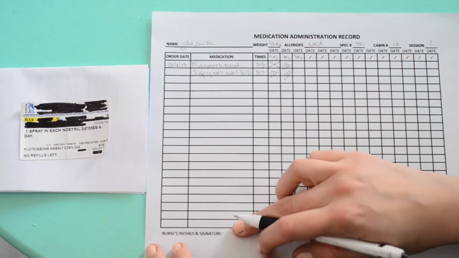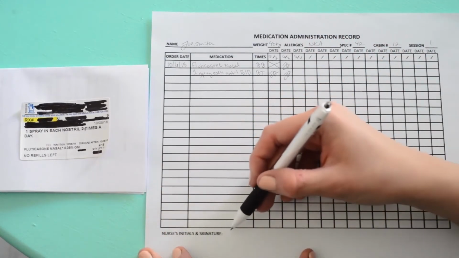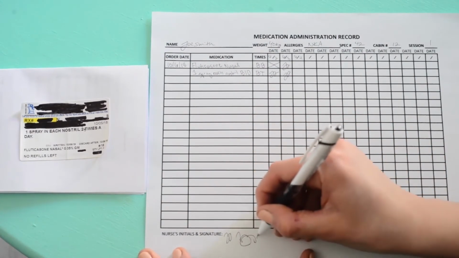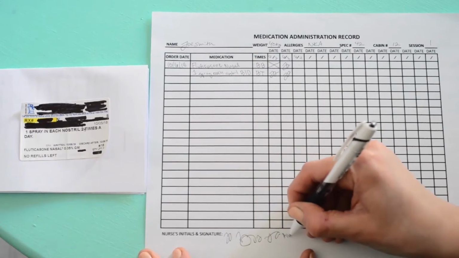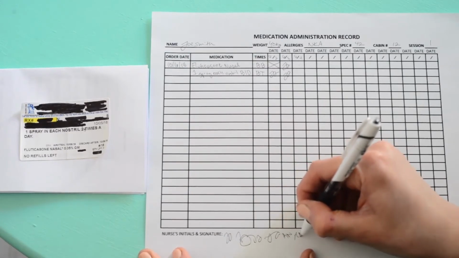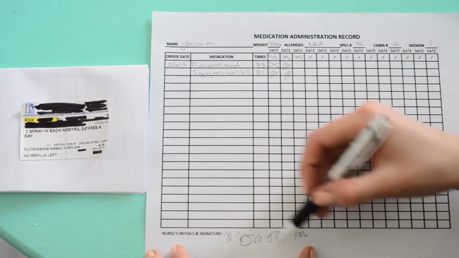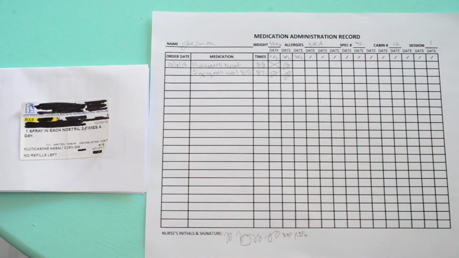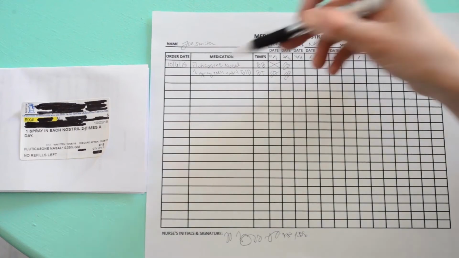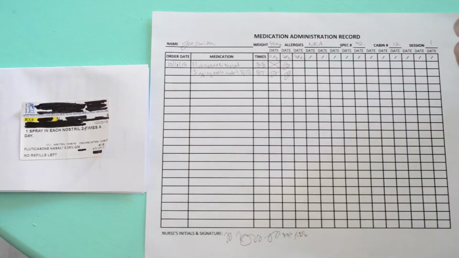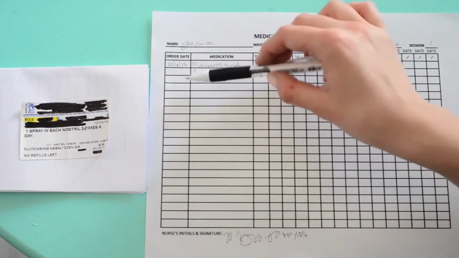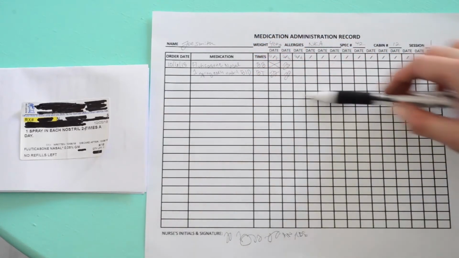And then of course at the bottom of this, we have a place to write the initials and your signature. So I would put my initials and then my signature, which is awful, and your credentials, of course, right? So that way, anyone that sees this, oh, so-and-so gave this medication at this time. Now you make sure you do this for every medication that they have. Take a few spaces and then put the next one down on the next area.